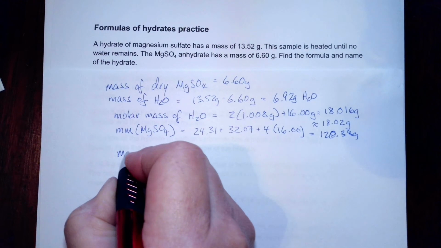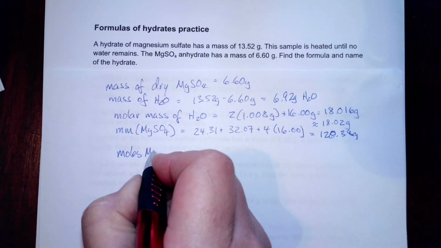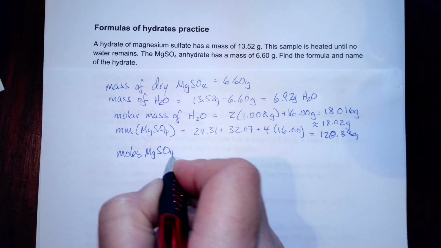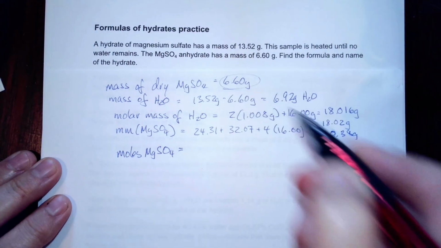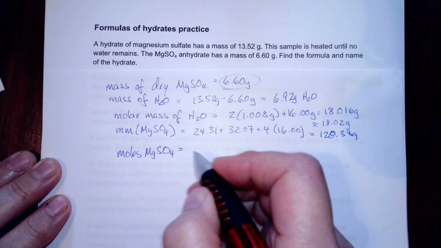So moles of dry MgSO4 is going to equal our mass, or we're going to use a conversion factor, right?